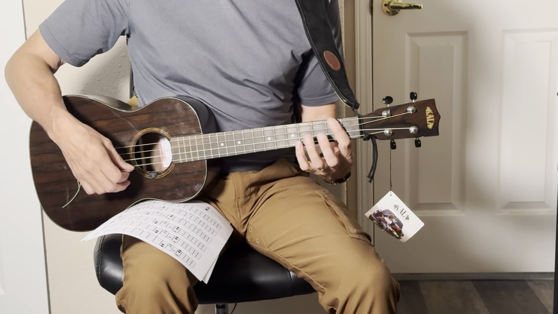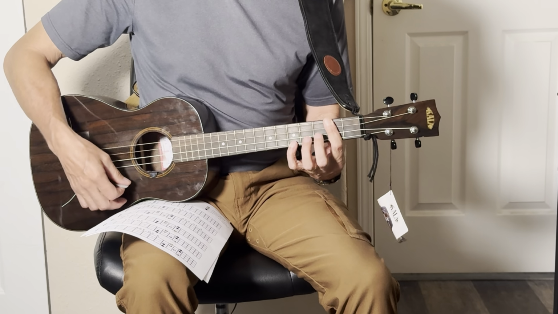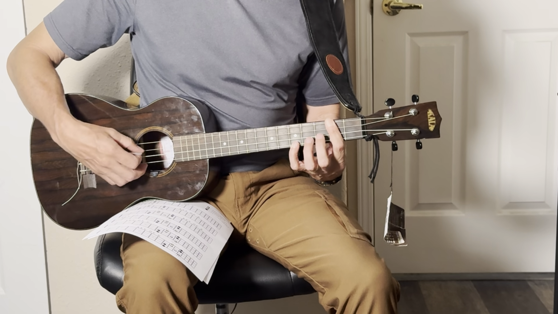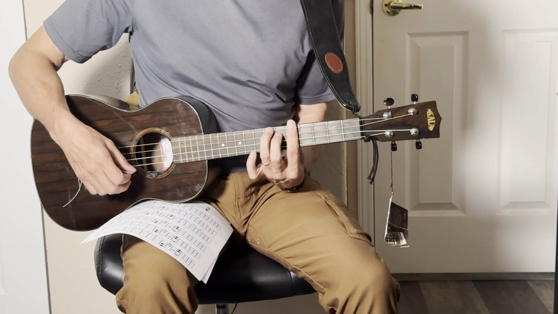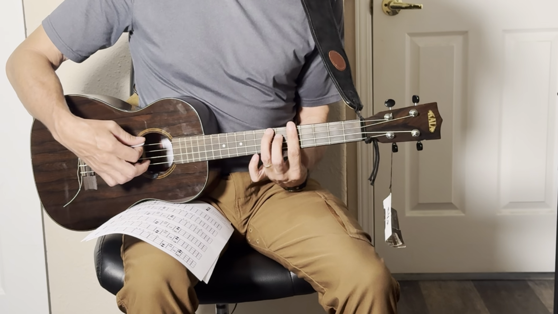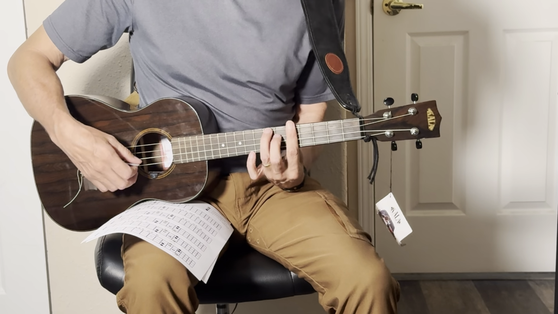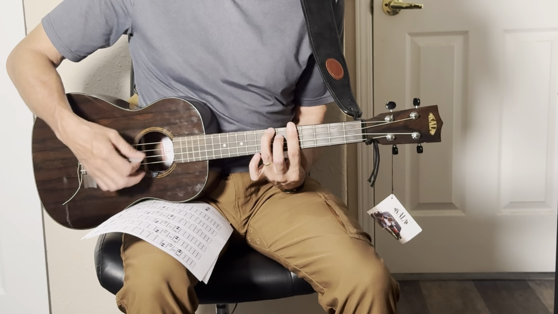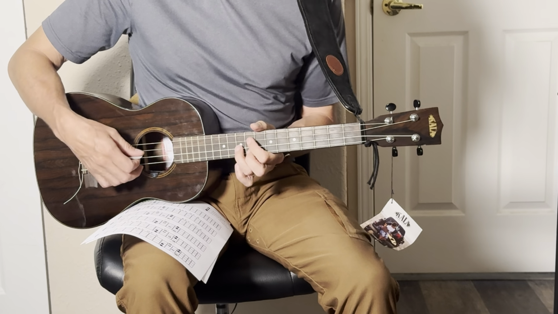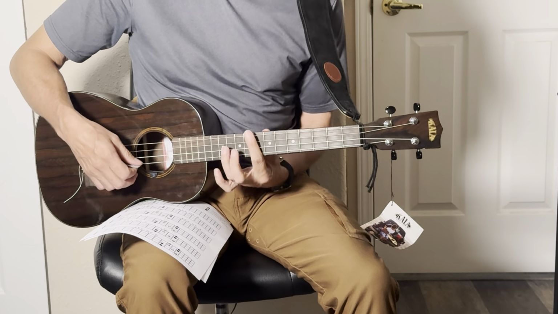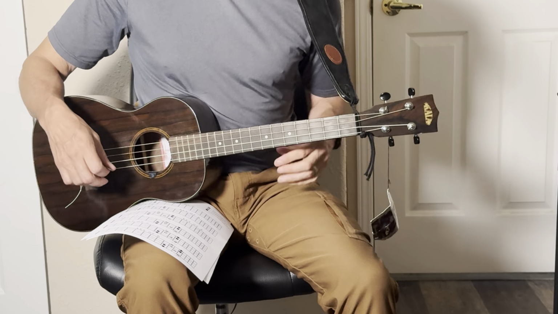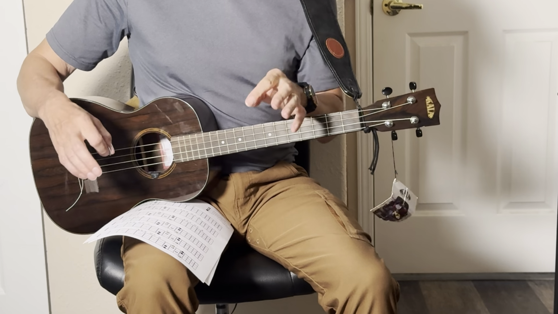Now you know how to make an A like the pattern 3-4. You know how to make an A like pattern 2, 3 here. Now you know how to make an A like the pattern 4 and the pattern 1A. So 3 different ways to make the same chord.